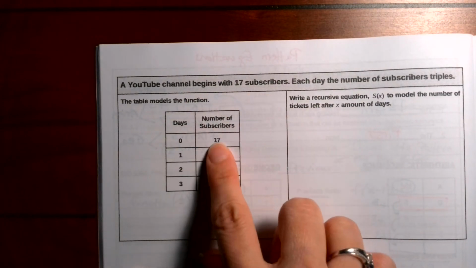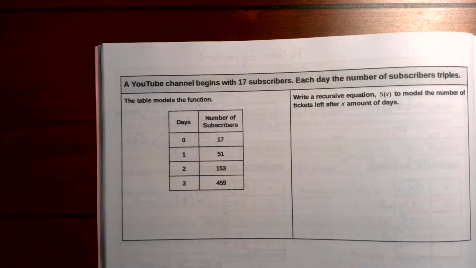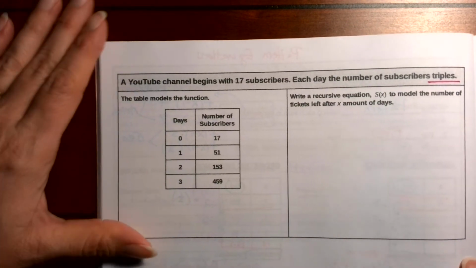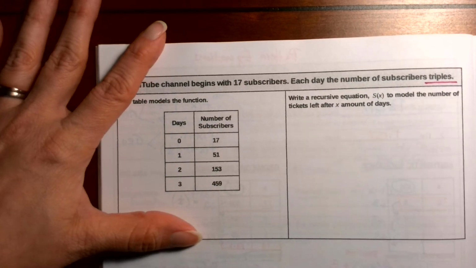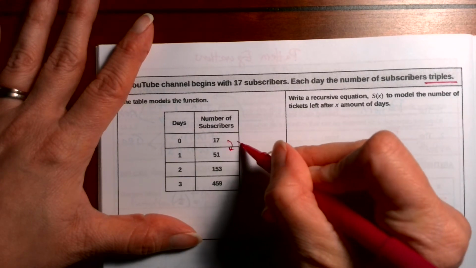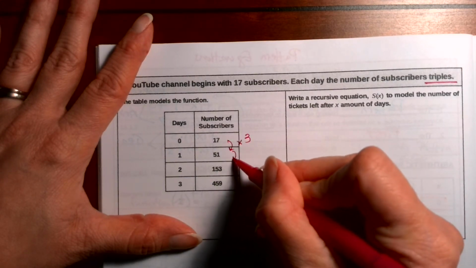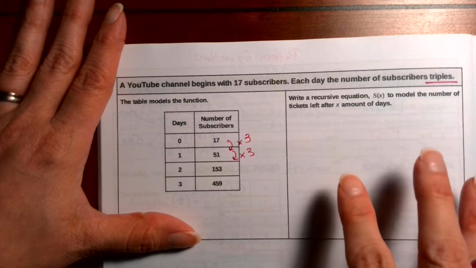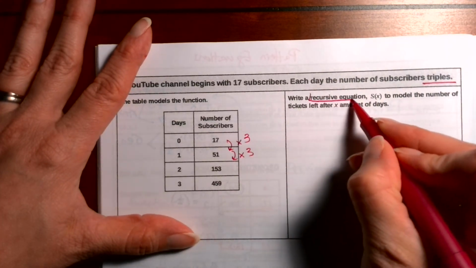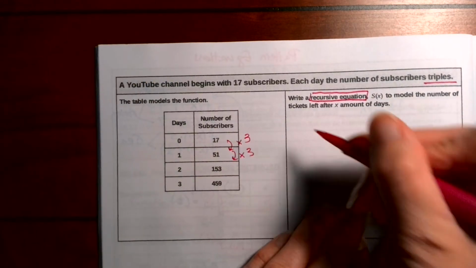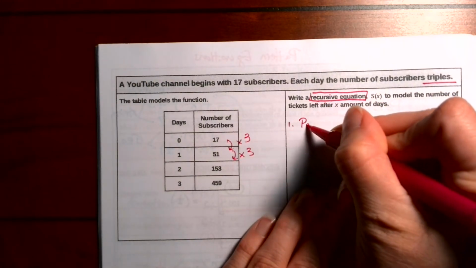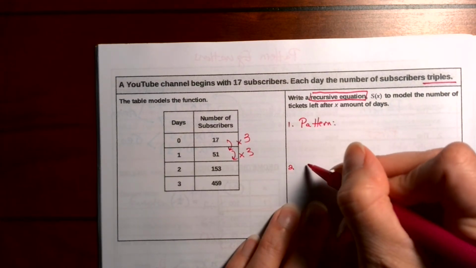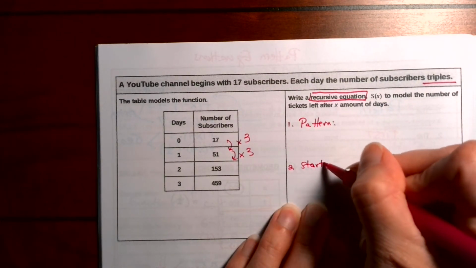YouTube begins with 17 subscribers, and each week it triples. Okay, so what kind of sequence do we have here? Since it said triples, that means multiply by 3. To write a recursive equation, there's 2 steps, right? Step 1 is to describe the pattern, and then step 2 is to always state the starting values.